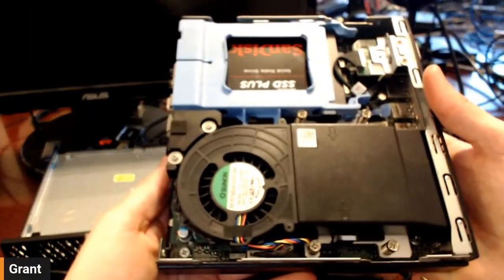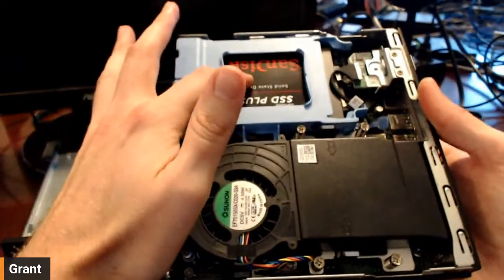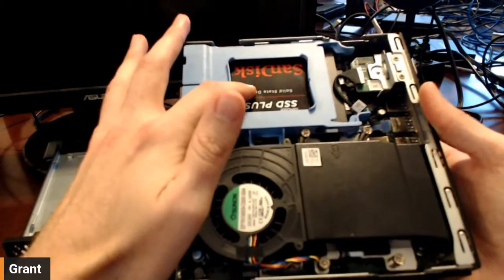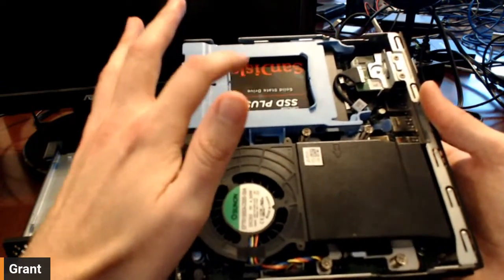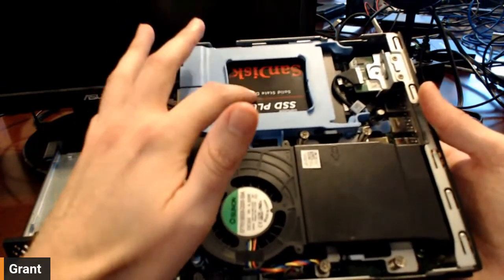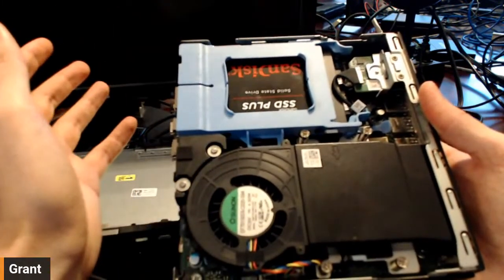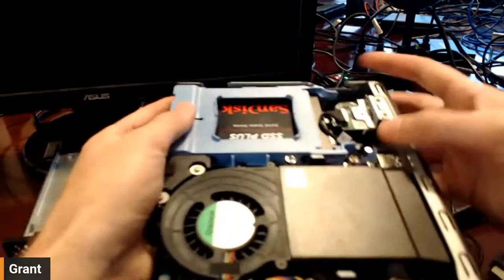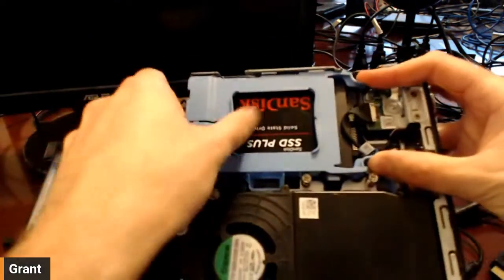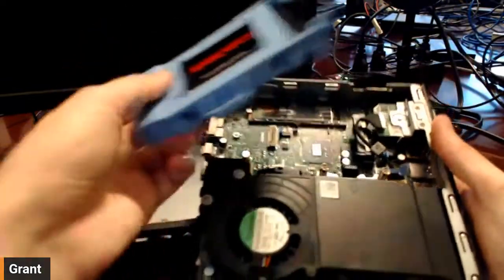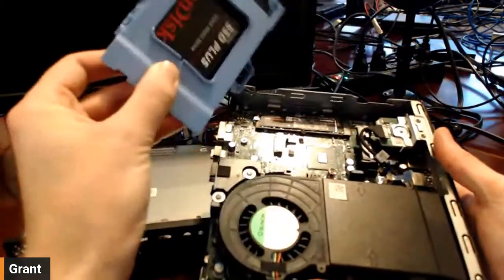And so this is the solid state drive. This is a 1 terabyte solid state drive. It didn't come with this, so I had to buy it off of Amazon. You can get these at a relatively good price, like $40, depending on which brand. They can run pretty cheap. So yeah, that was pretty easy.